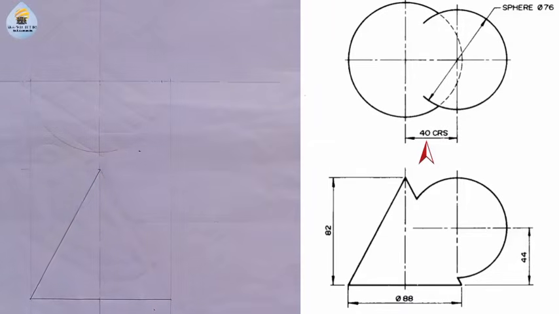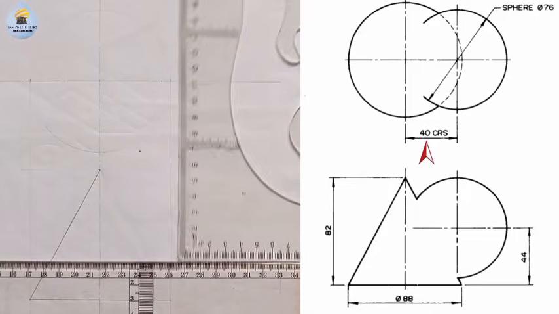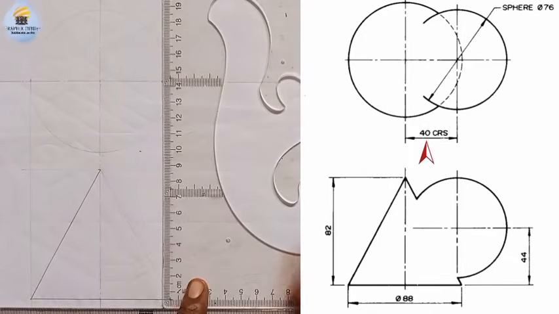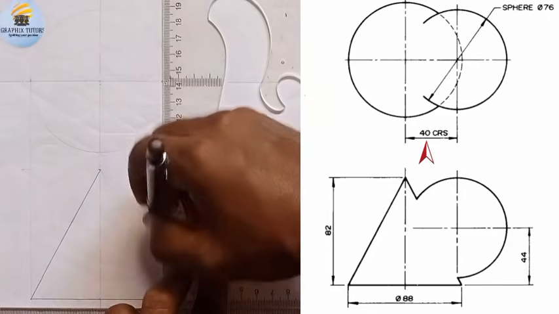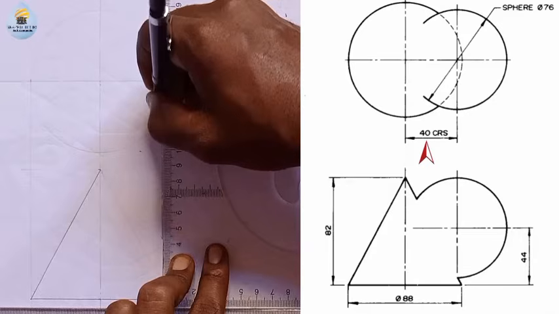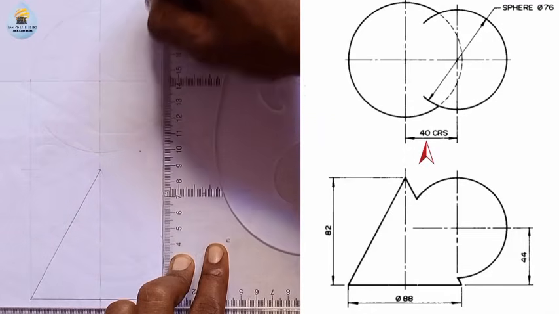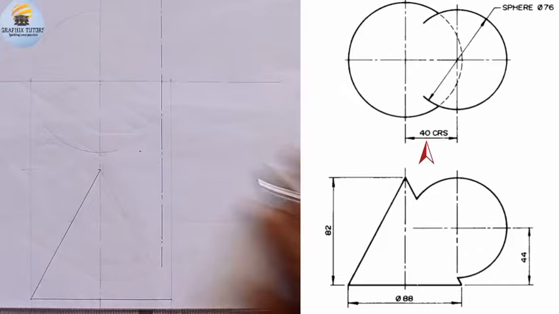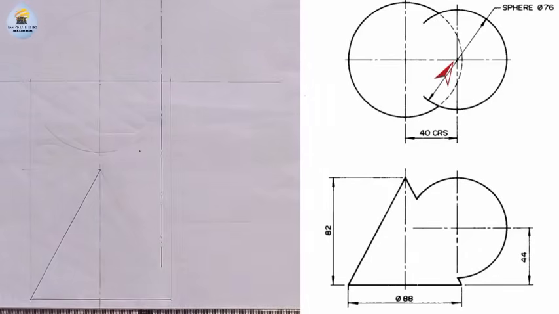So that will be another center. So I'll draw my center line at that point this way. Now this is another center line, which is from here to 40.